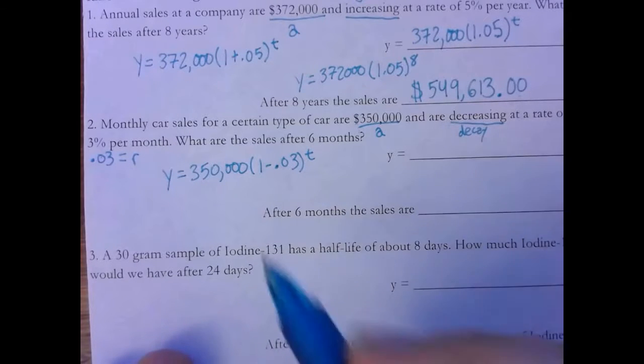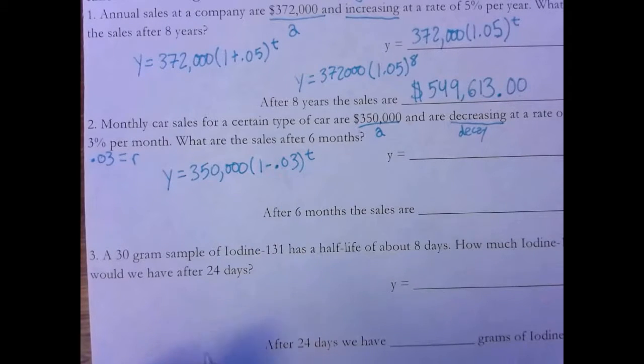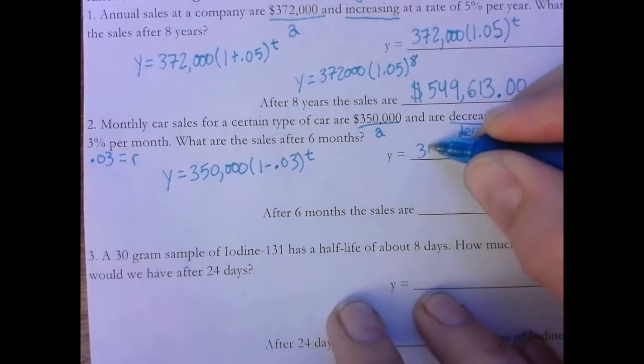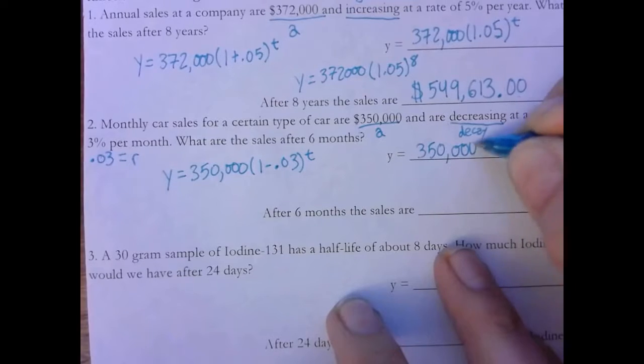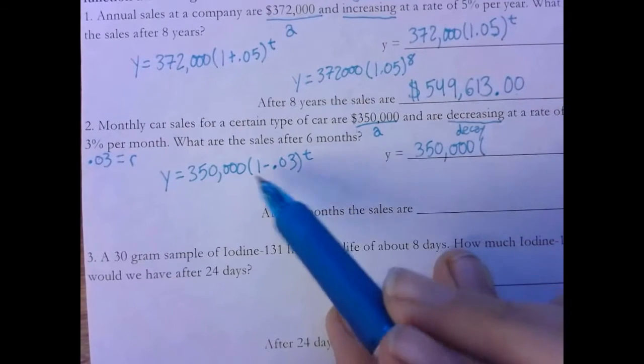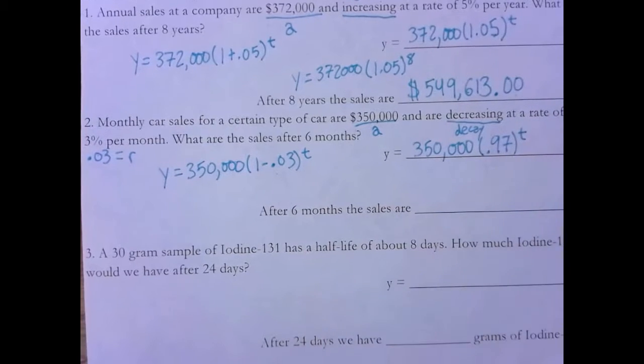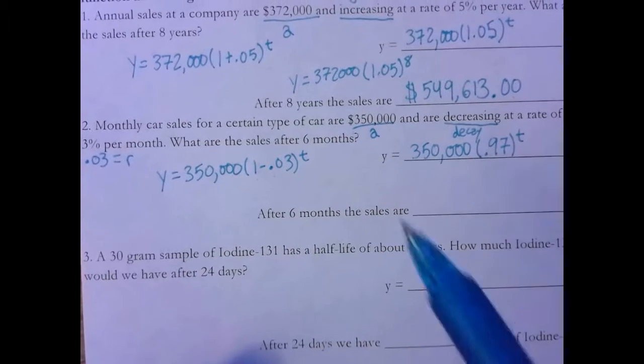All right, let's simplify this a bit. 1 minus 0.03 is 0.97. So again, I just did 1 minus 0.03 and I got 0.97, still to the T power. All right, we want to know the sales at 6 months. So here's what I want you to do.